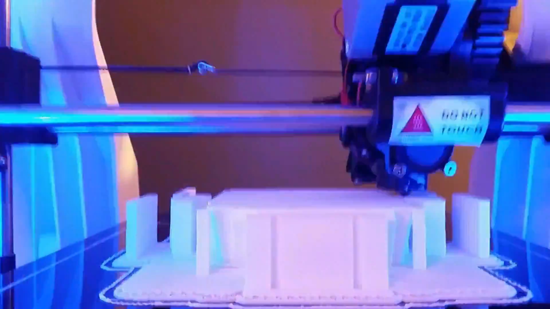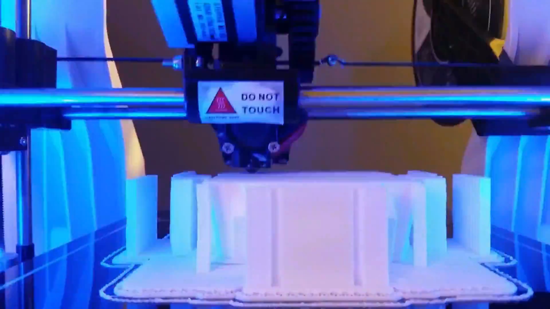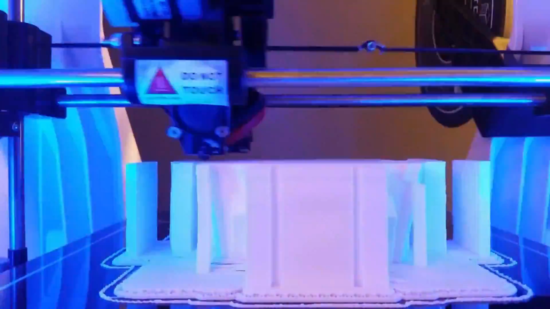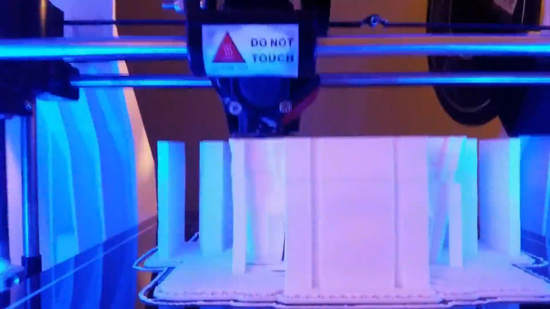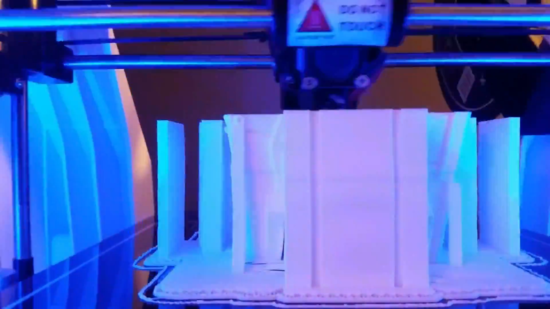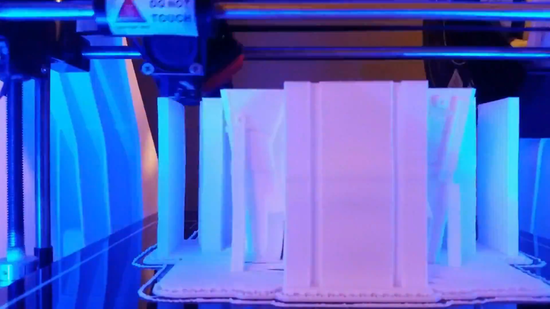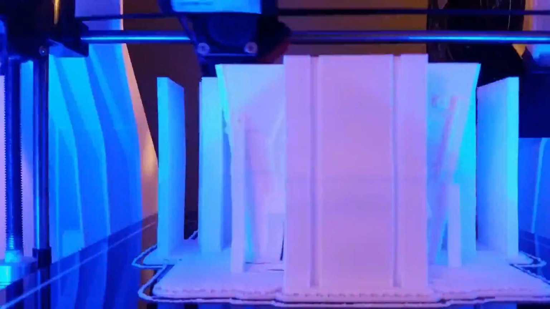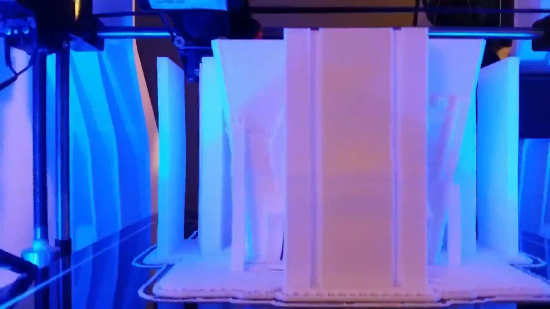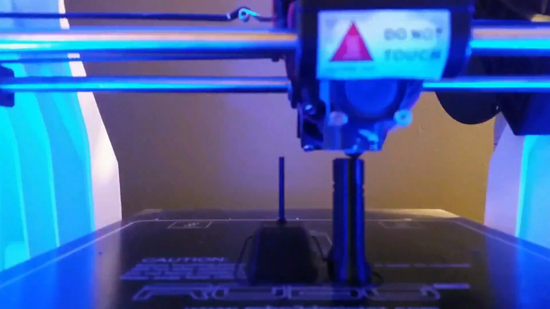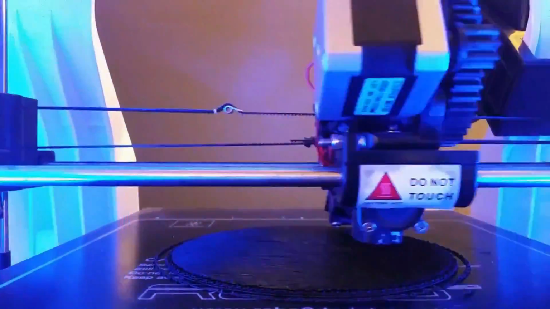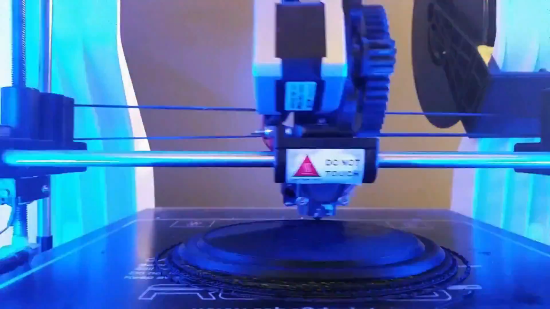So when I was done modeling everything, I sent it over to Simplify 3D to slice it up, and then I printed it out on my Robo 3D R1 printer. I used Hatchbox PLA, and I printed the entire thing at a 0.1 millimeter layer height, and that was just to get quite a bit of detail on some of the smaller objects here.